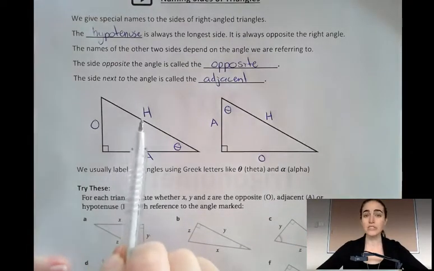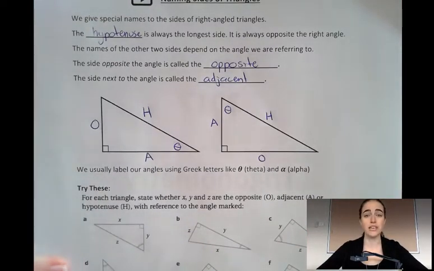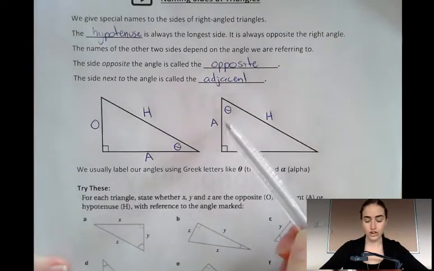So the hypotenuse isn't going to move regardless of which angle we're looking at. But our opposite and our adjacent are dependent on which angle in our triangle that we are talking about.